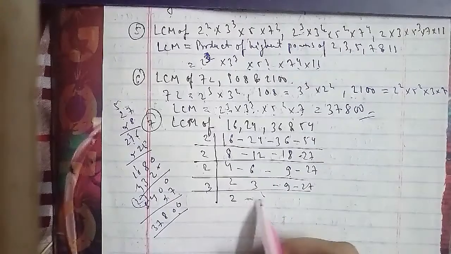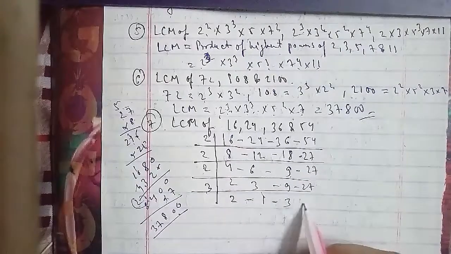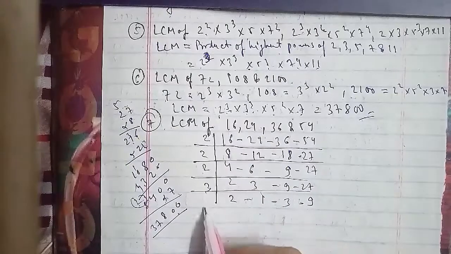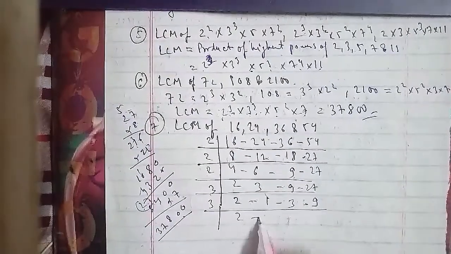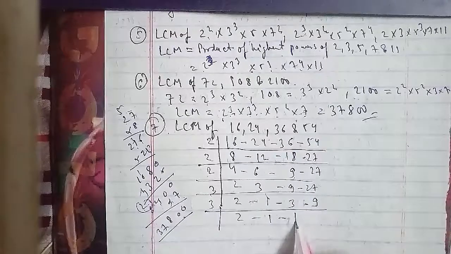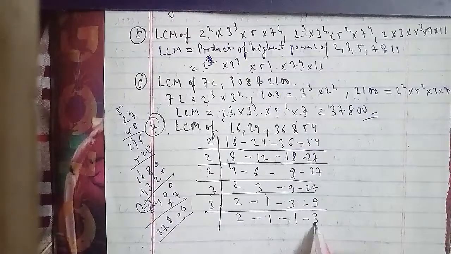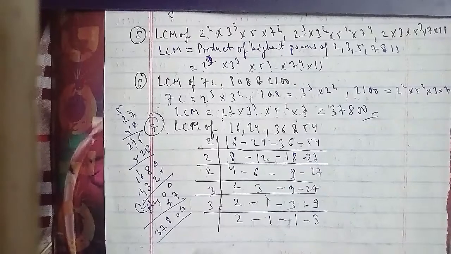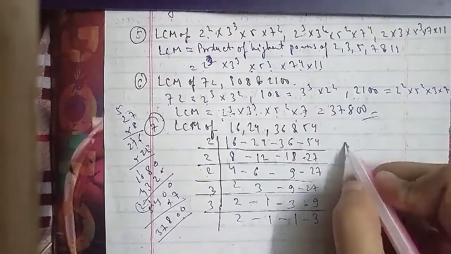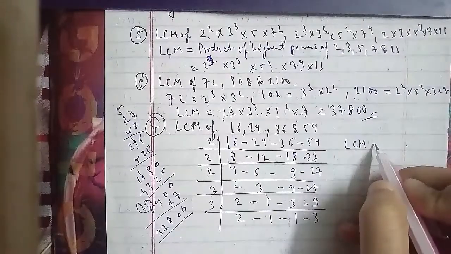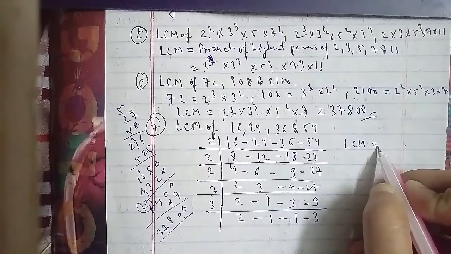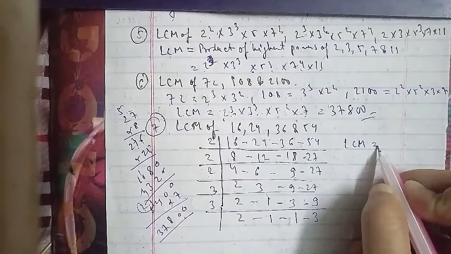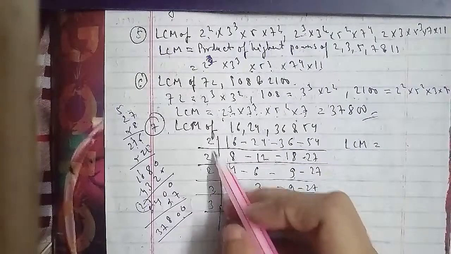72 times 6, 72 times 6 will go ahead. I will do it here only. 72 times 6, 6 2s are 12, 2 here, 1 carry, 7 6s are 42 plus 1, 43. So we'll get 432. The answer would be 432 here. Now we'll go ahead with the other question, which is the 8th question of the session here.